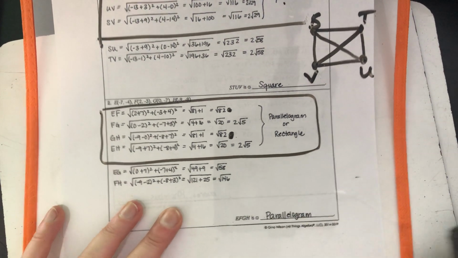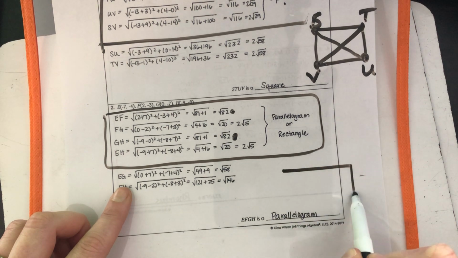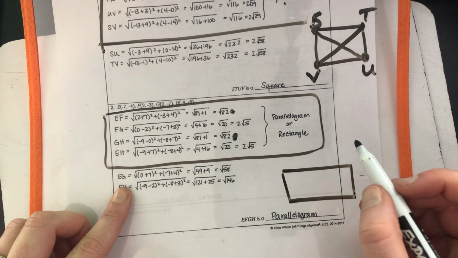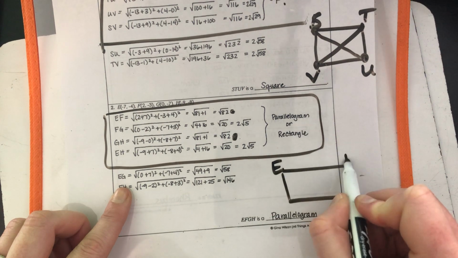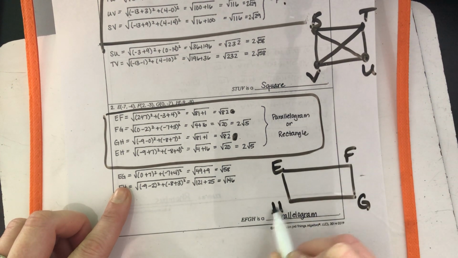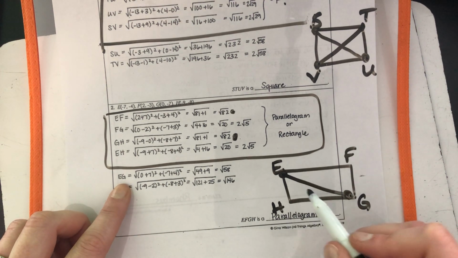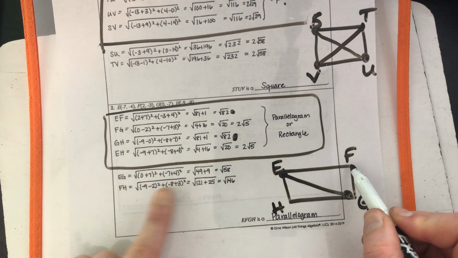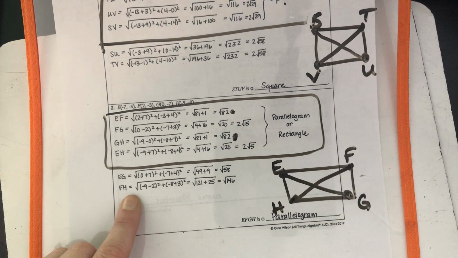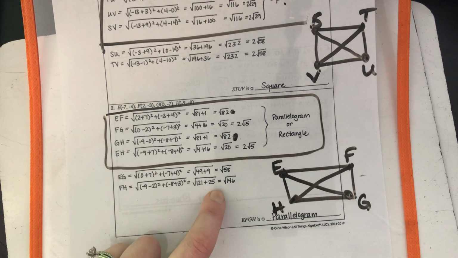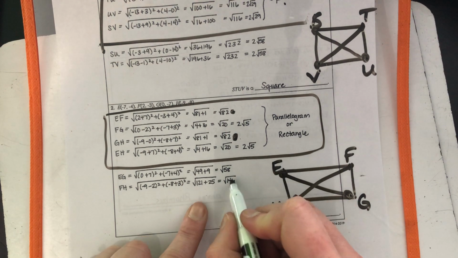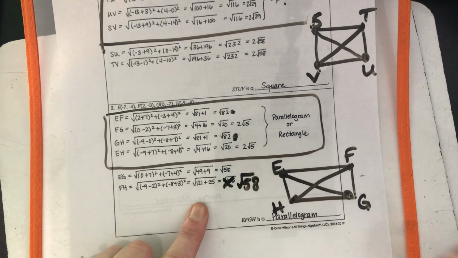But then you've got to find the diagonals. So I'm just going to draw. We don't know what it is yet. We'll figure it out. E, F, G, H. So we've got to find diagonal EG. They found it. And it's apparently square root of 58. And FH. They use the distance formula. So I see the diagonals are different. If the diagonals are not the same, it's a parallelogram. If the diagonals were the same, let's say they were both square root of 58, then it's a rectangle.